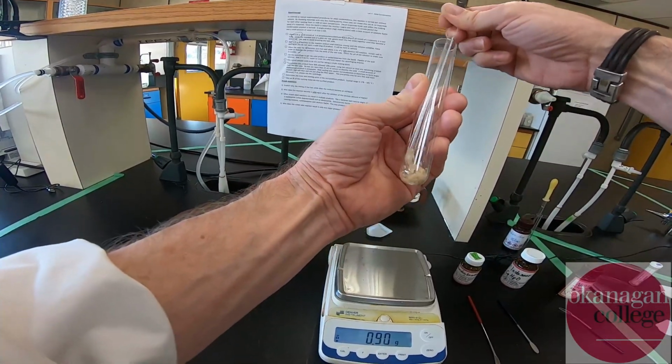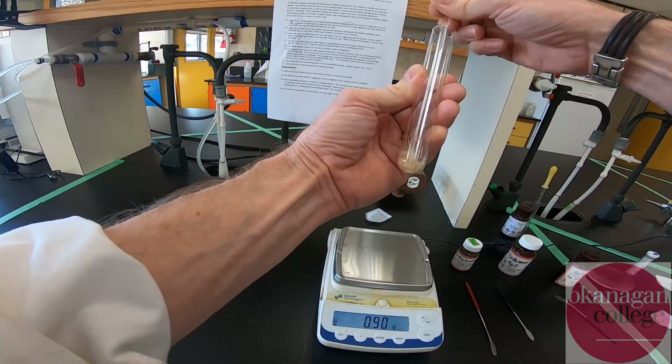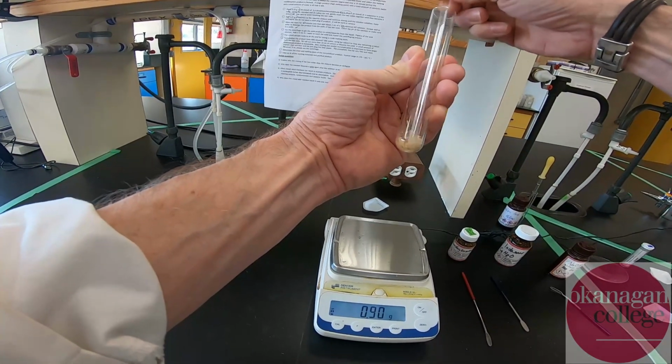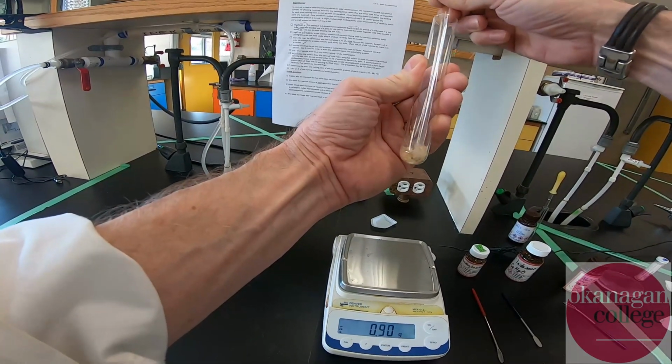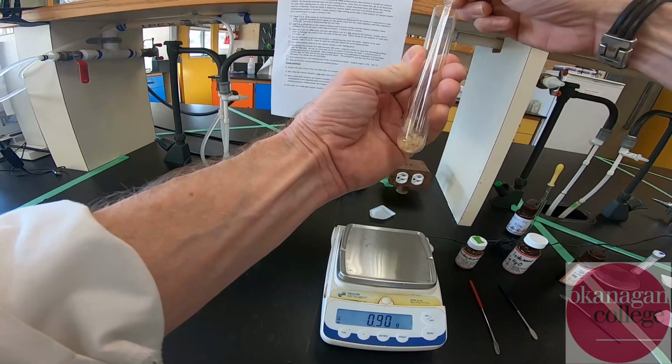Process takes a little bit. I don't know if you can see it's starting to change color a little bit, and these materials are actually starting to melt to one another. Effectively, what's happening is we have one of the reagents acting as an impurity for the other reagent.